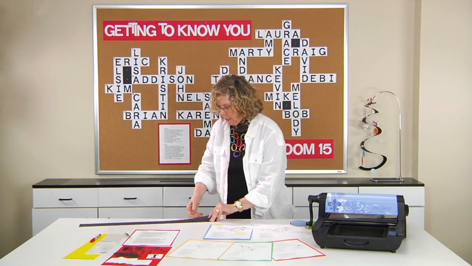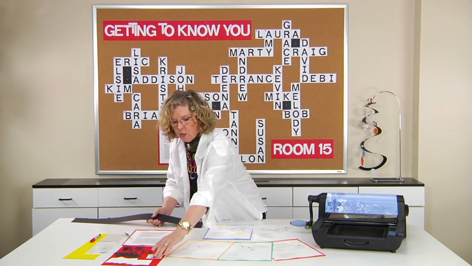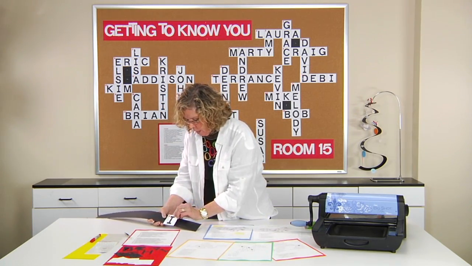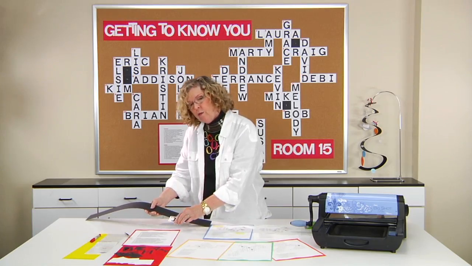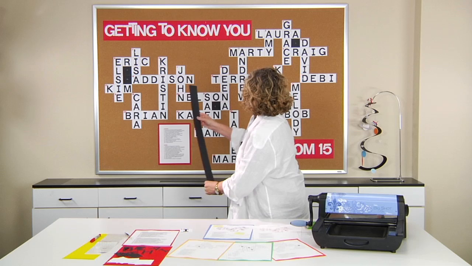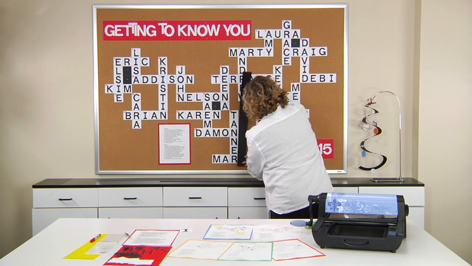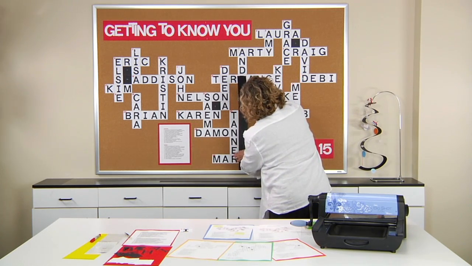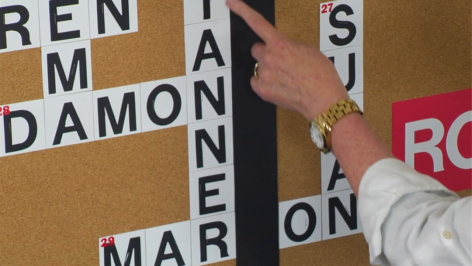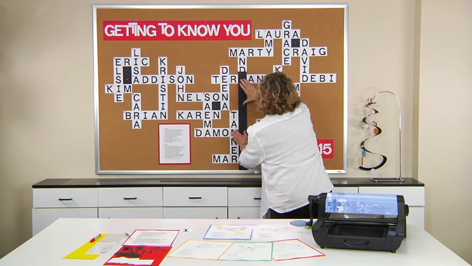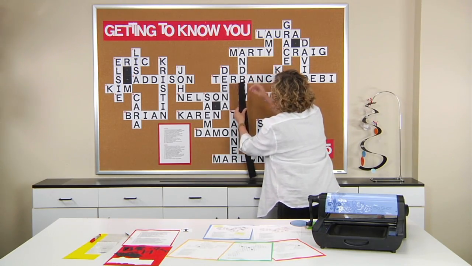I also took, because my squares are 2.5 inches, I'll bring this over and show you, I cut long strips that were 2.5 inches wide, and I used these for all the vertical straightening. So if I have to place this row here that says Tanner's name, by placing this, it helps me to see that all of these are positioned straight, and you don't end up at the end with a bulletin board crossword puzzle that looks like it's leaning to the left or leaning to the right.